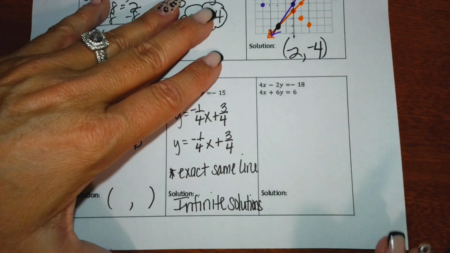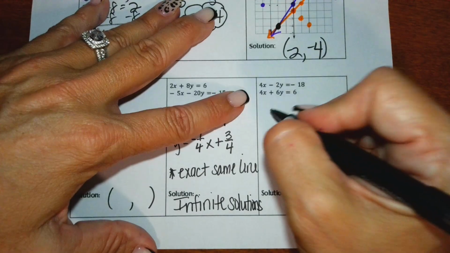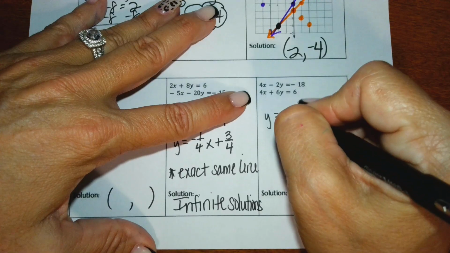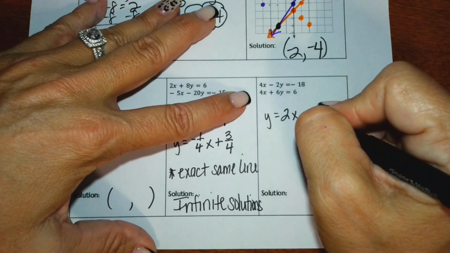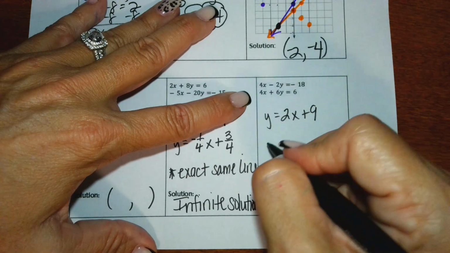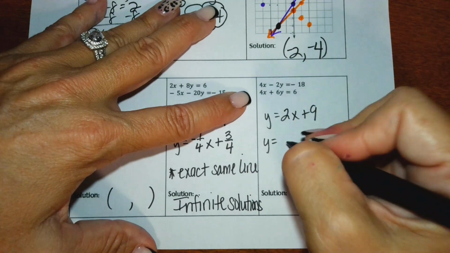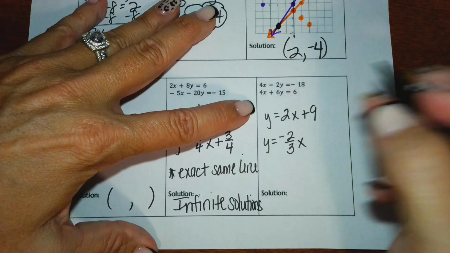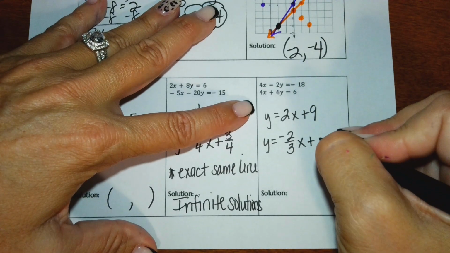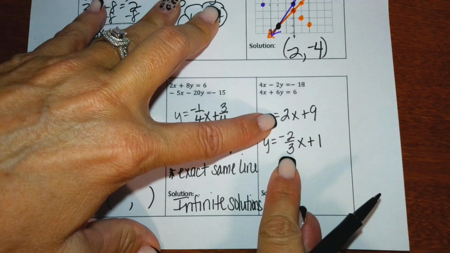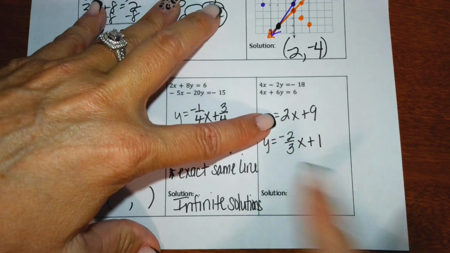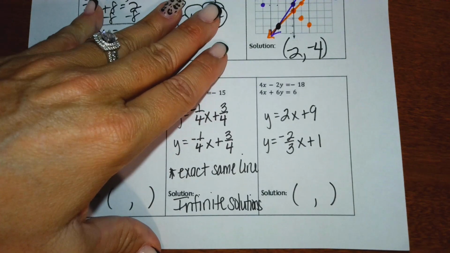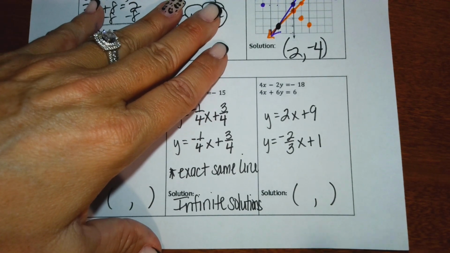Okay? All right, so this last one, when we isolate y here, we are going to get a positive 2x plus 9 for the first one. And then the second one is going to be a negative 2/3 x plus 1. Notice their slopes are different, so they are going to intersect once. You go graph them and determine what that solution is.